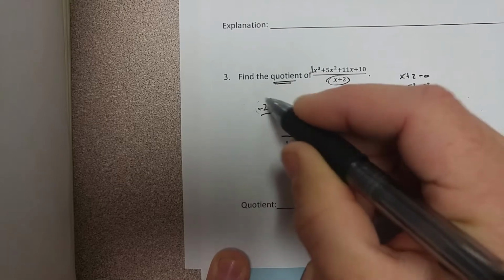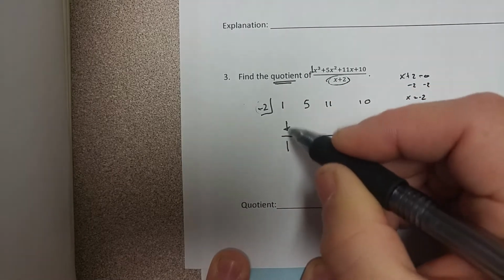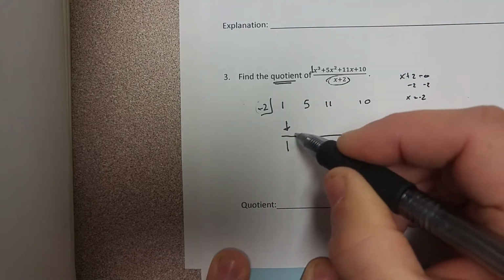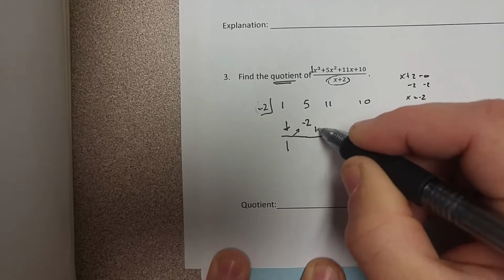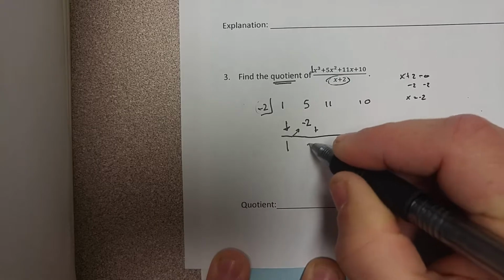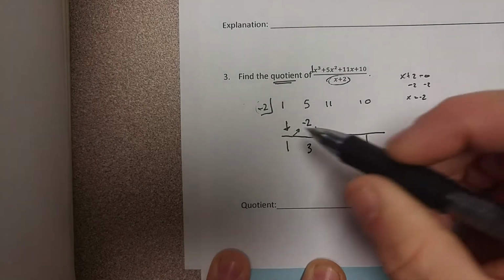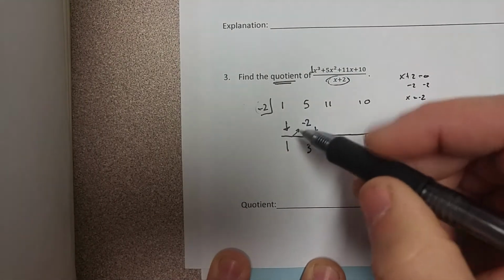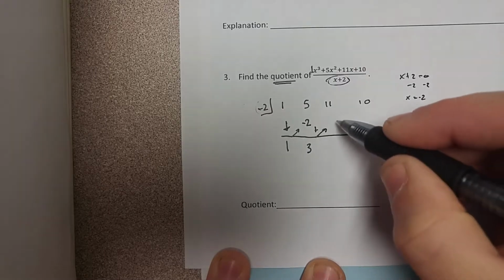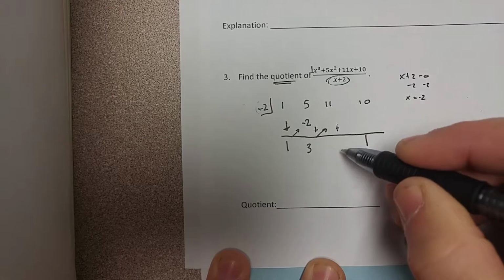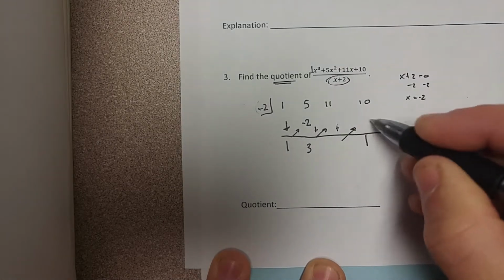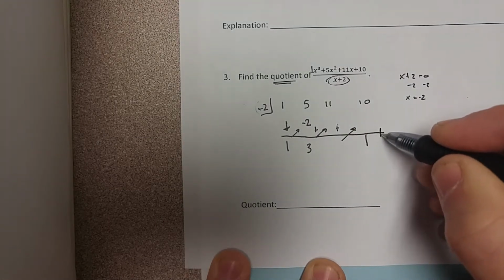And then you're always going to multiply with this number. So we're going to multiply here, and we get -2, and it goes up here. And then we just add these two numbers. And then you just repeat that. You're going to multiply with what's in the box. It goes here, and then you're going to add. Whatever you get here, you're going to multiply it with -2. It goes here, and then you're going to add right here.